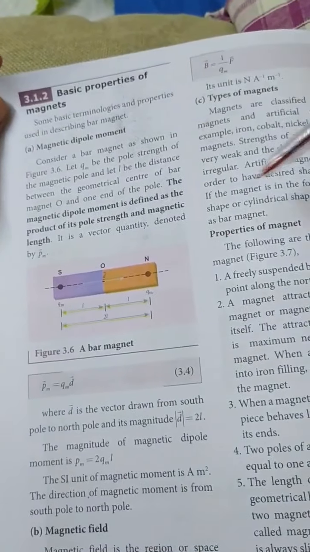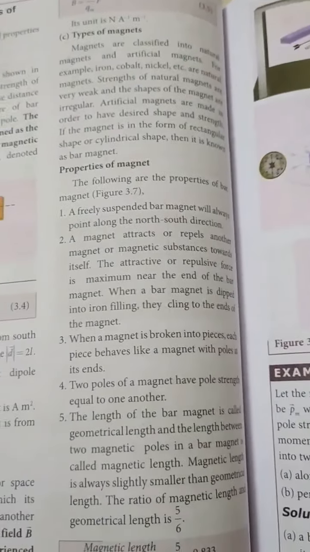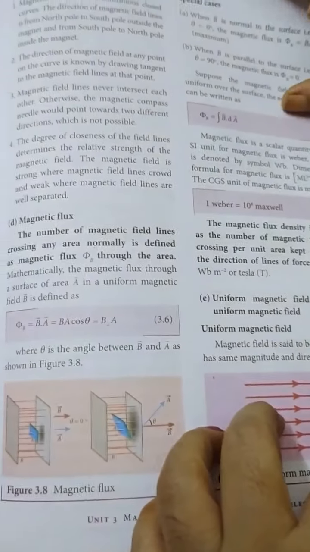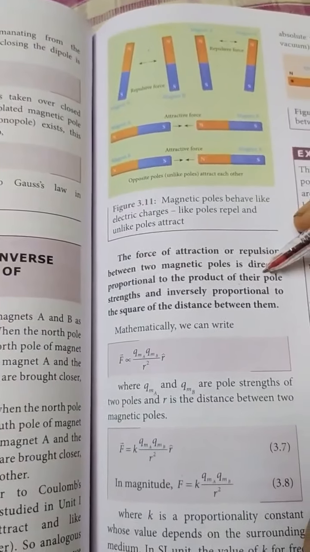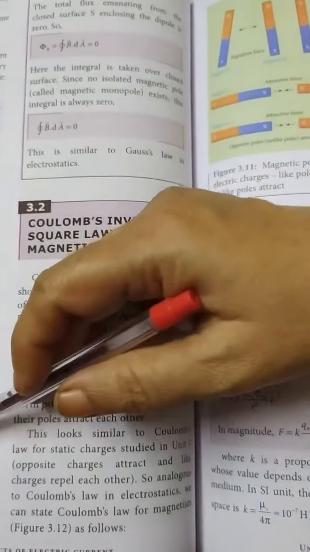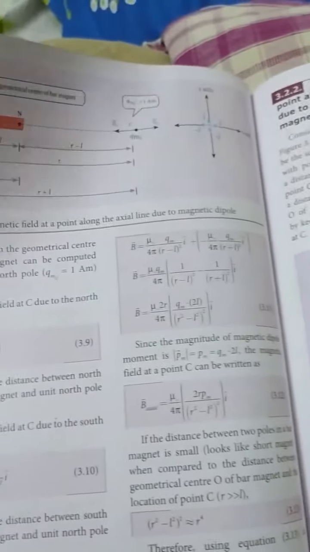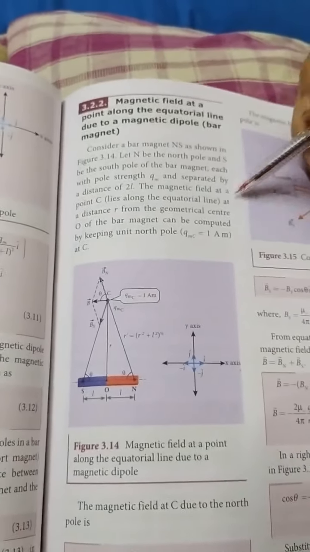And here there are some properties of magnets, there are 5 properties, you can prepare any 3. And next, magnetic flux, definition for magnetic flux and magnetic flux density, that is a 2 mark question. And Coulomb's inverse square law in magnetism, this you have to study for 2 mark, and this problem you prepare well.